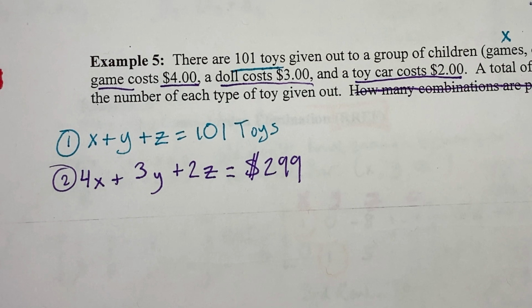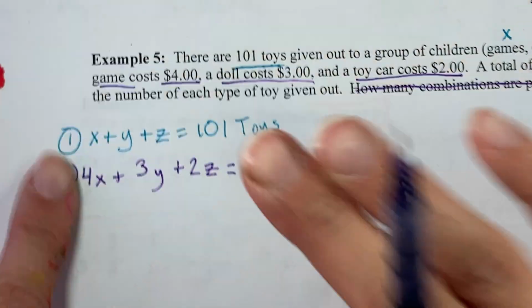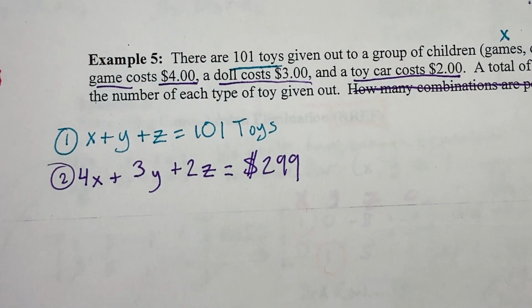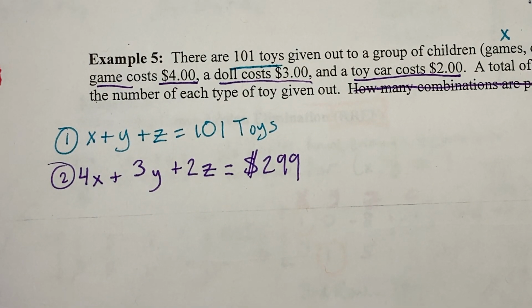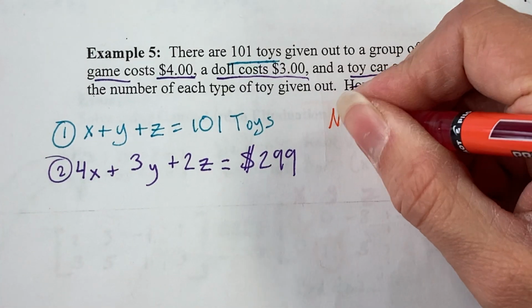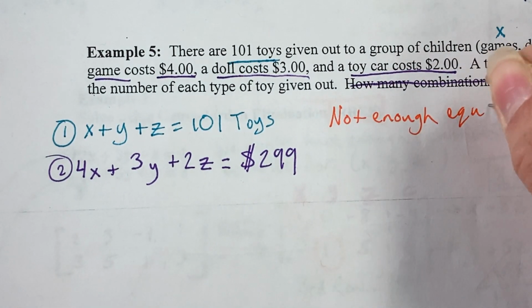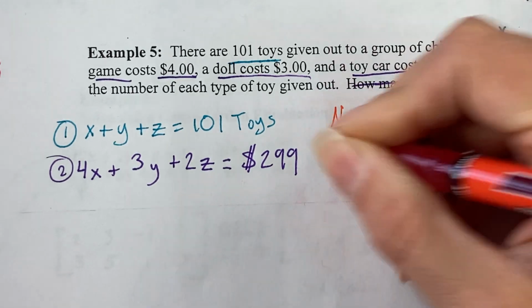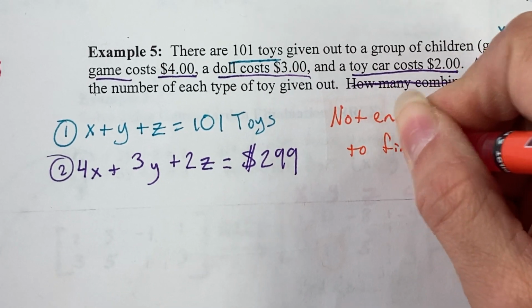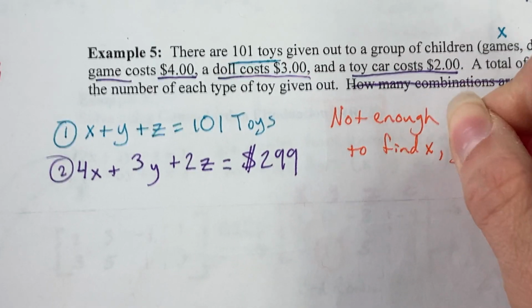So how do we know this is going to be infinitely many solutions? We have 3 variables, but only 2 equations. So there's not enough equations to describe this to get a full-on solution. So this is how I know that there will be infinitely many solutions. So not enough equations to find X, Y, and Z.